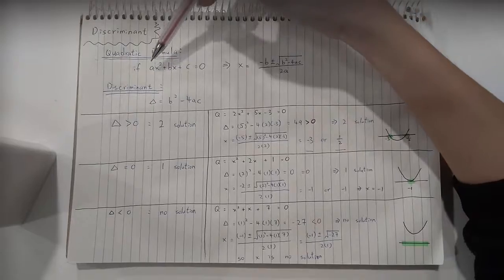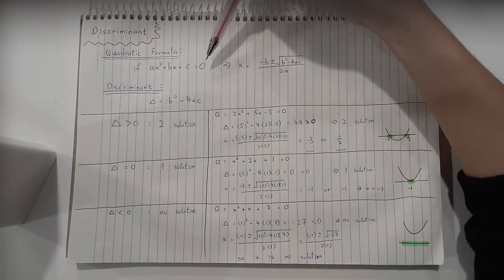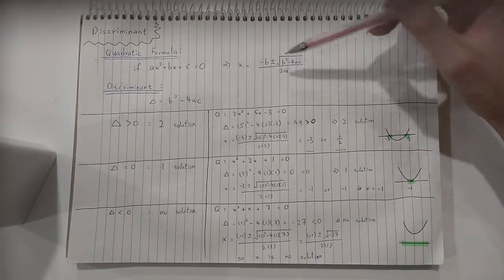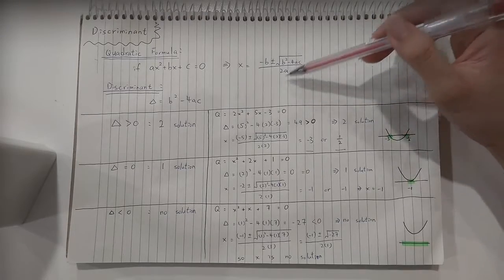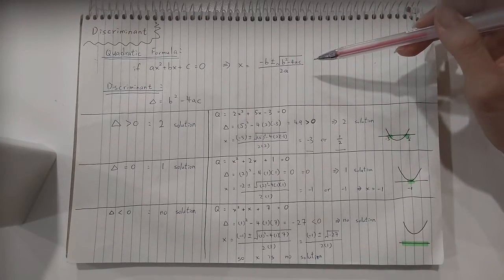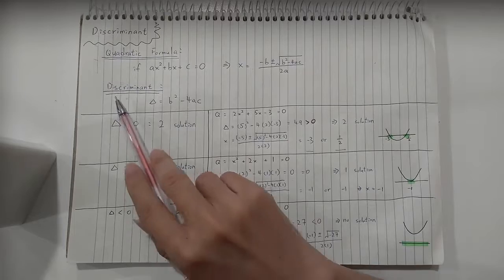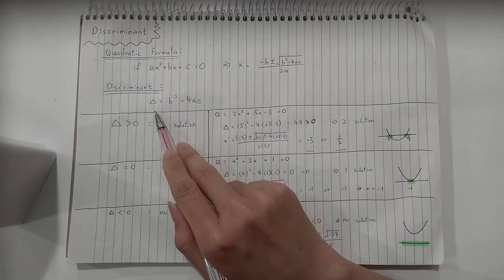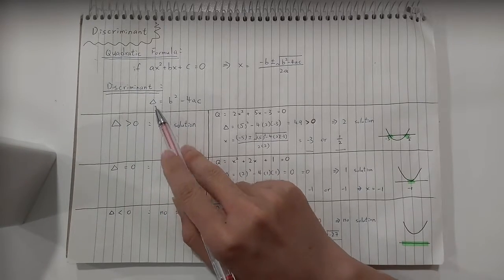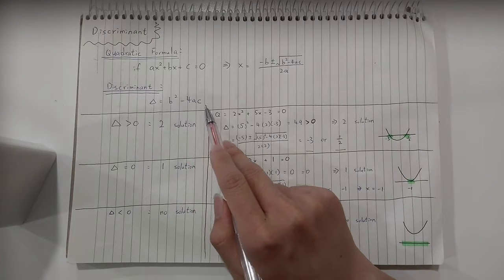The last part of our topic is to talk about the discriminant. When we look at ax squared plus bx plus c equals 0, we can use the quadratic formula to find the solution. But we don't know how many solutions there are, so that's why we have the discriminant. We call this part delta, and it is equal to b squared minus 4ac.